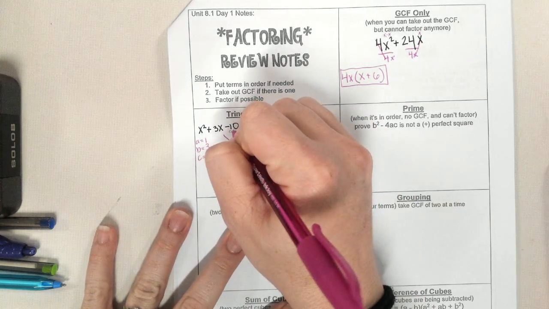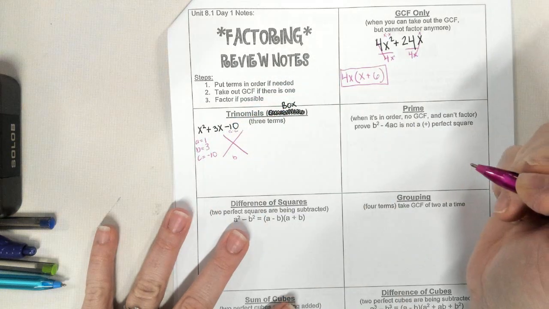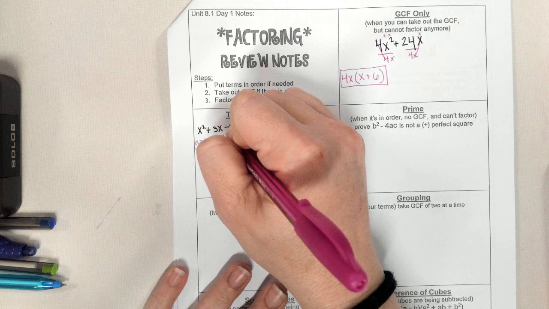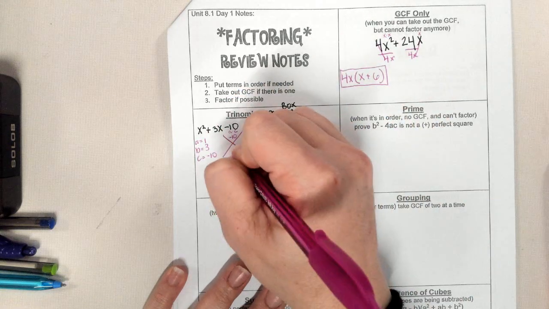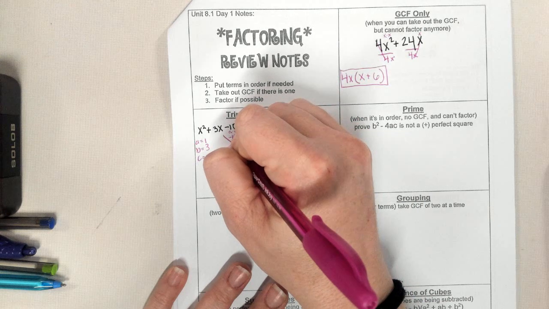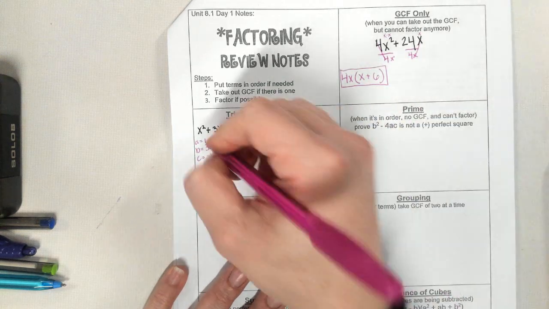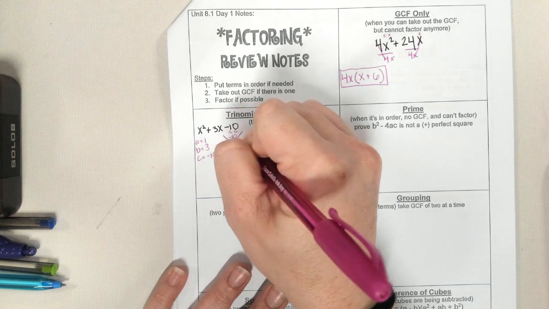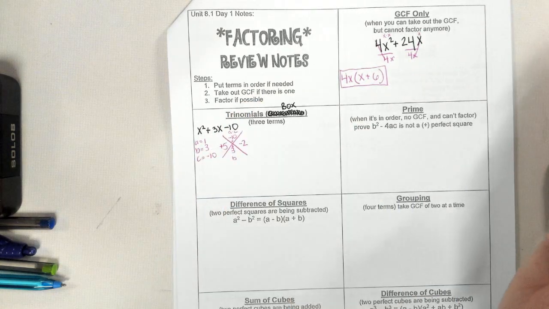Okay, we have A times C on top and B on bottom. So what is A times C? And what's B? 3. What multiplies to give me negative 10 and adds to give me 3? Backwards. Positive 5, negative 2. That would have given me negative 3.